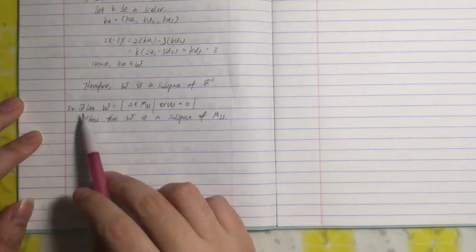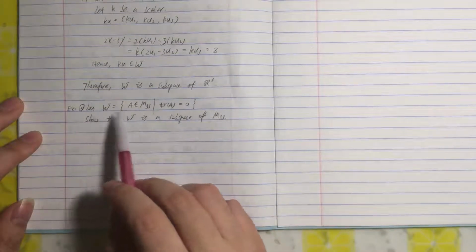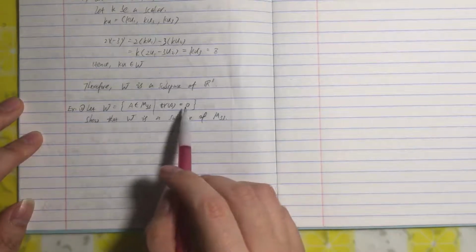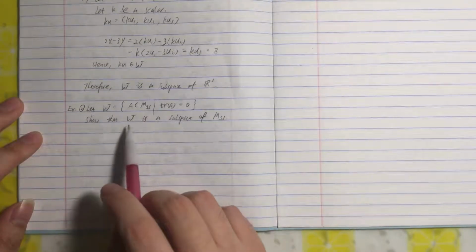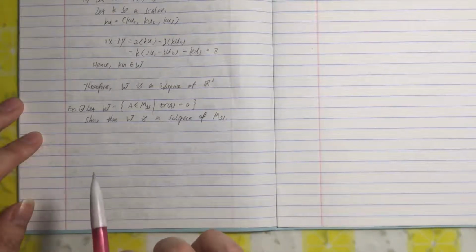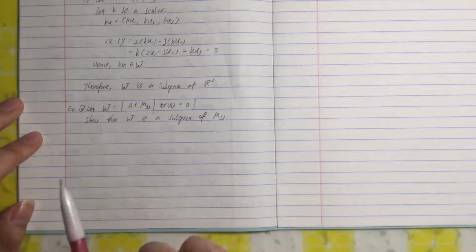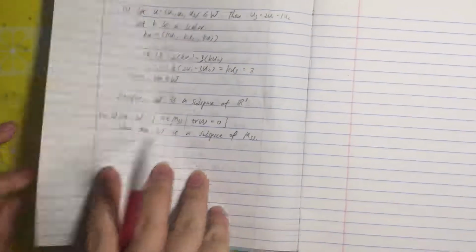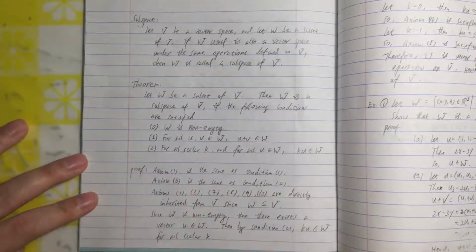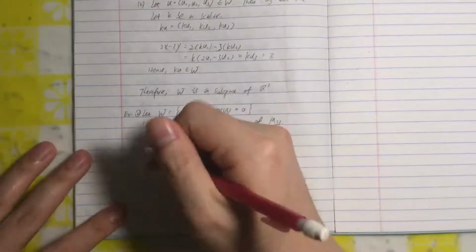Next example, let W be the set of 3 by 3 matrix A, such that trace of matrix A is 0. Show that W is a subspace of M33. So same thing, in order to show W is a subspace of M33, we must show that W satisfies conditions 0, 1, and 2. Let's prove it.